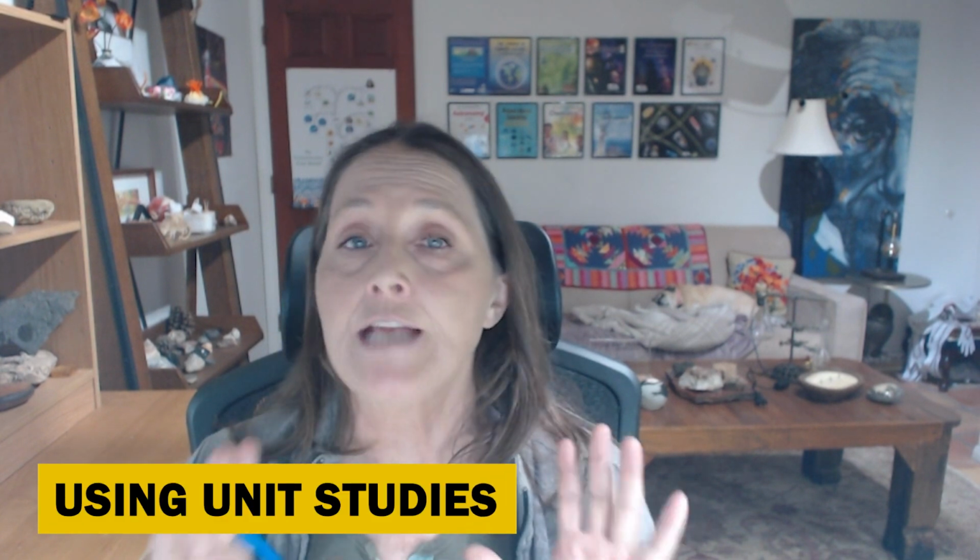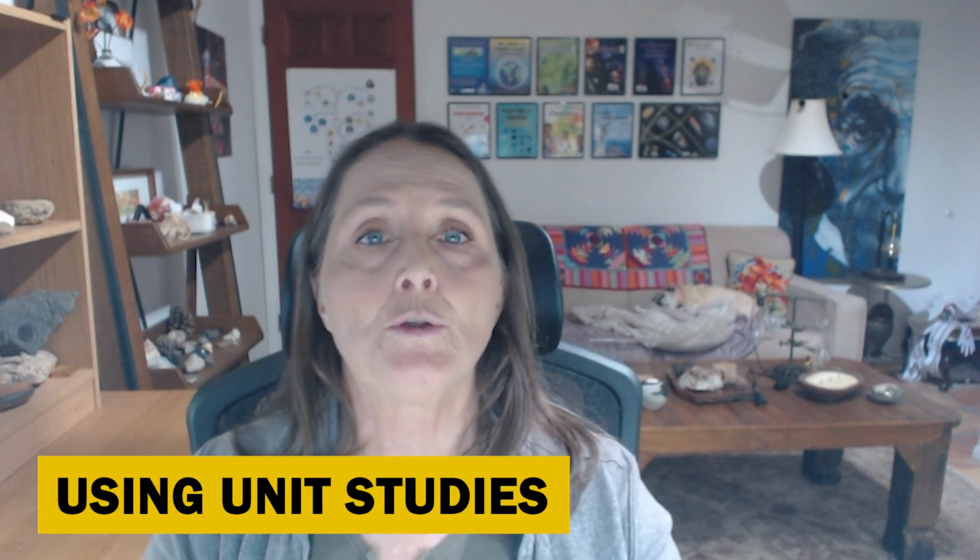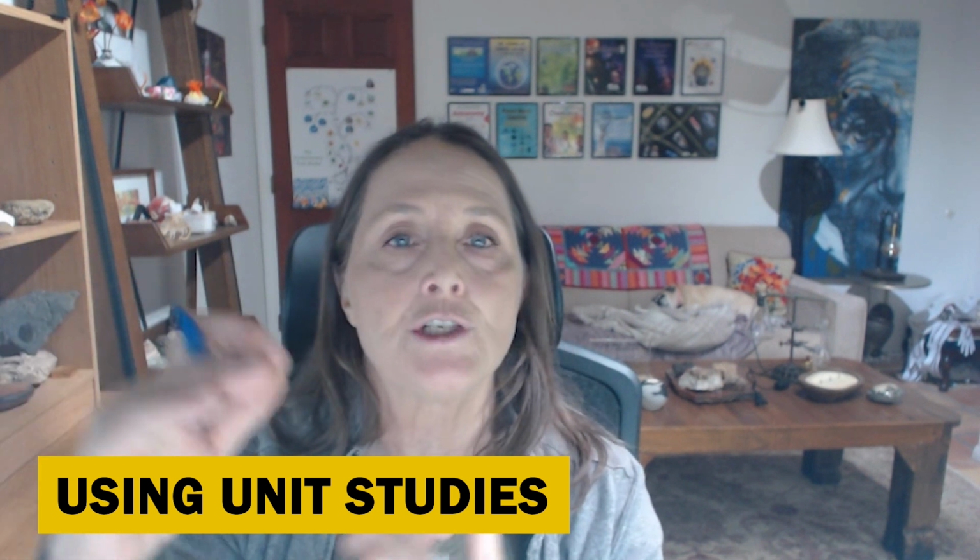Unit studies are fantastic to use with multiple learners at multiple ages and stages. So the plan for what is going to be studied should be consistent for all learners. And where you differentiate is what the kids are working on, what you are expecting from the kids. So for example, if you're doing a report, older kids write a report, younger kids draw a picture, or somewhere within that, so that your expectations are staggered.